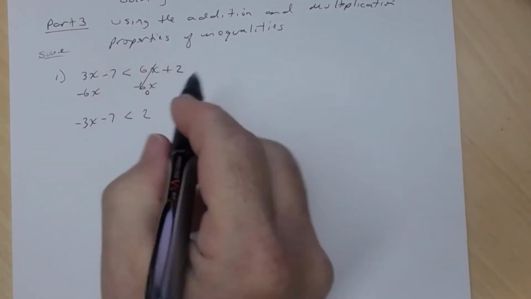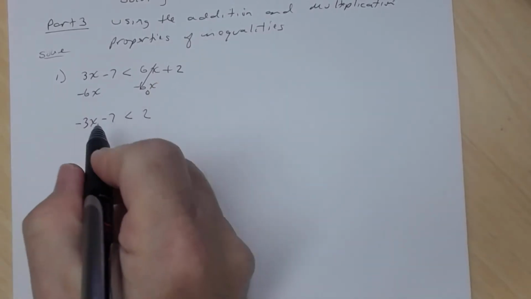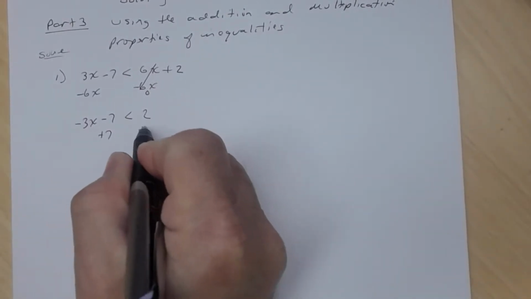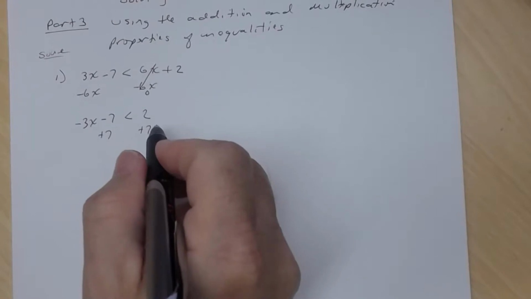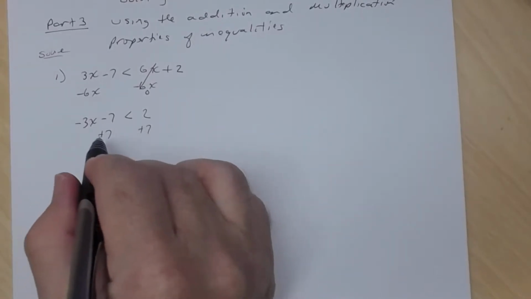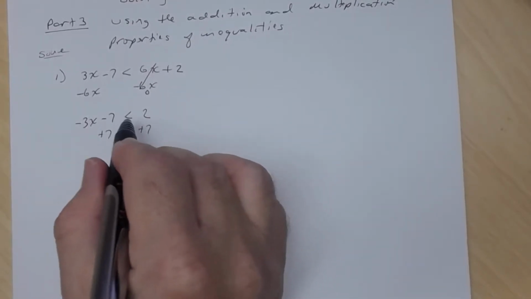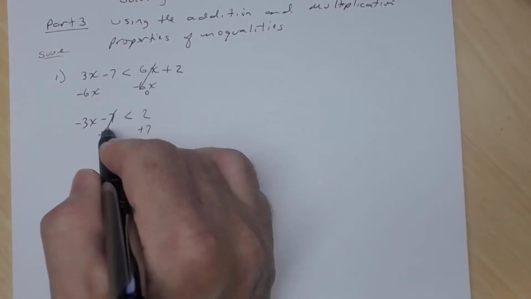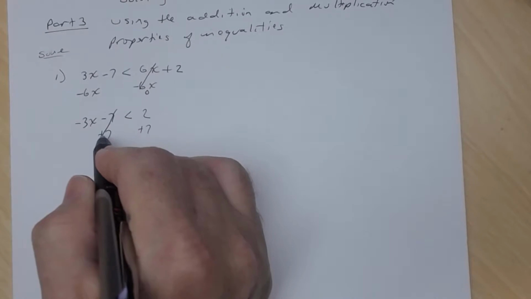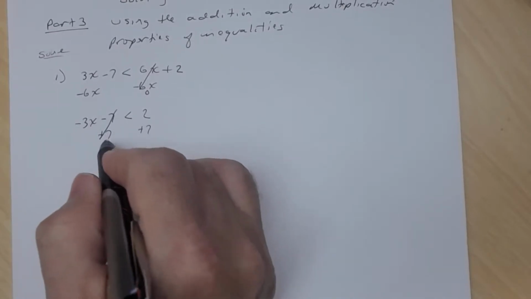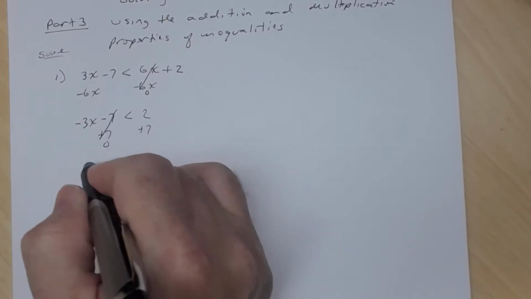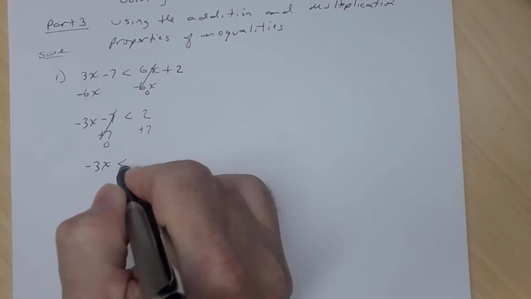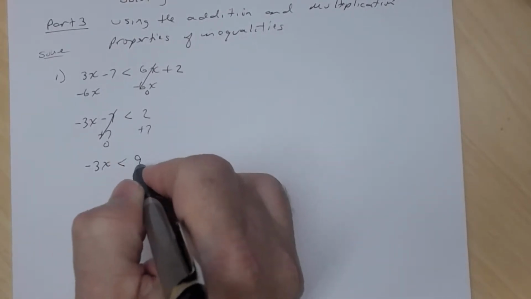All right, so then continue using the addition property of inequality. I'm going to add 7 to both sides. So what you do to one side, you do to the other, whether it's an inequality or an equation. And then we can combine like terms. These are opposites, remember. So negative 7 plus 7 is 0. Negative 3x plus 0 is still negative 3x. It's less than, and then 7 plus 2 is 9.